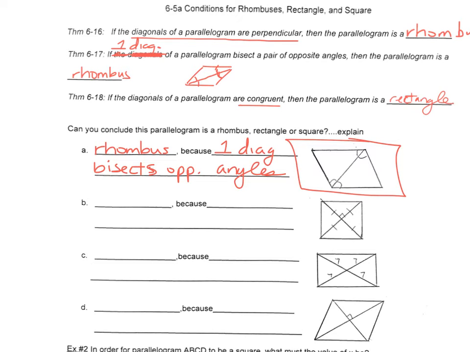Okay, so look at the next one. Thinking about what we know here, rhombus, rectangle, or square? Look at those markings. So break it down. You have a 90-degree angle in the middle. What's that mean? That means it's a rhombus. Okay, so we know because of this that it's a rhombus.